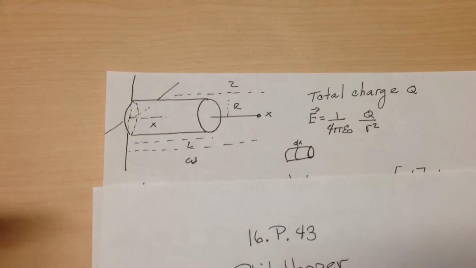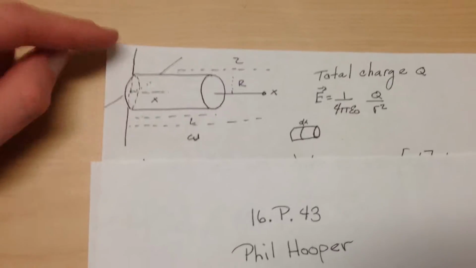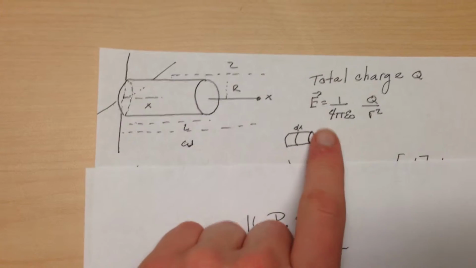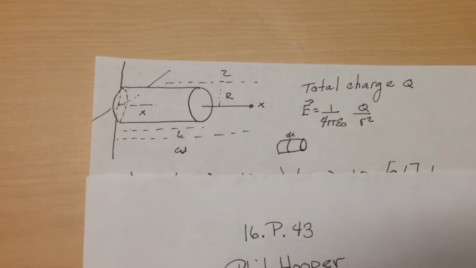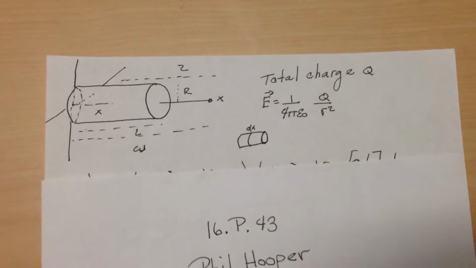Theoretically, we could look at this problem as a collection of point charges that make up the cylinder and add up their contributions using the equation E equals 1 over 4 pi epsilon naught Q over R squared. But that would be rather difficult, and I have no idea how to do that.